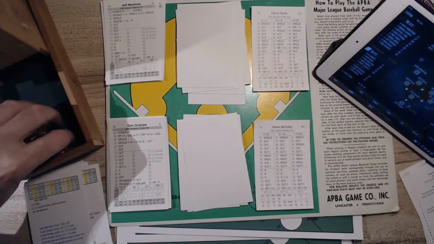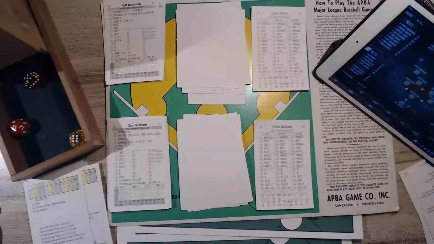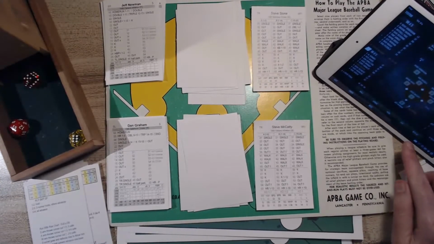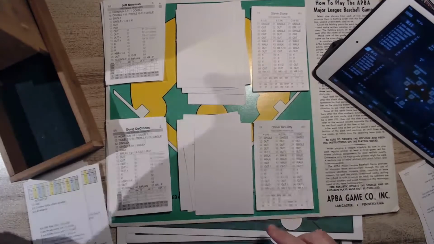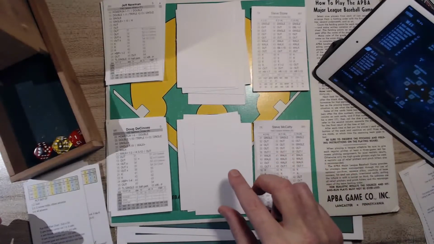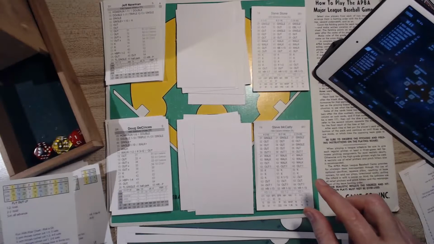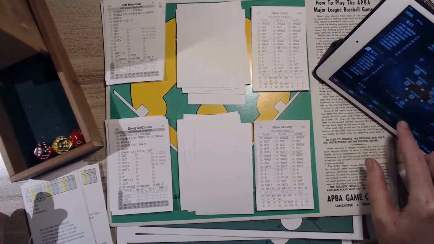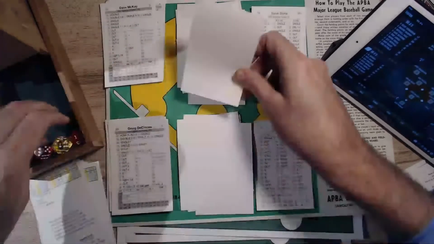Bottom of the 4th, Dan Graham. That's a 56. This should be a strikeout, and it is. Graham down on strikes. DeCinces is next. And that's a 32. 32 is a blank. And a 32 is an out. It's a fly to left. 2 down.